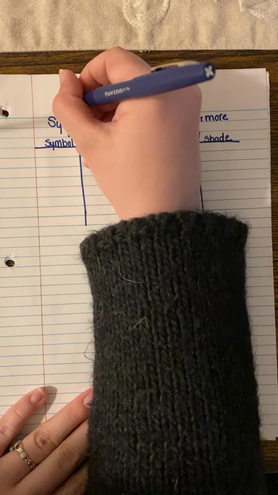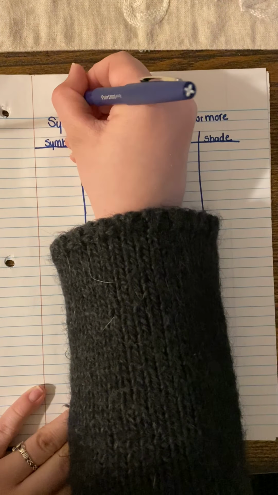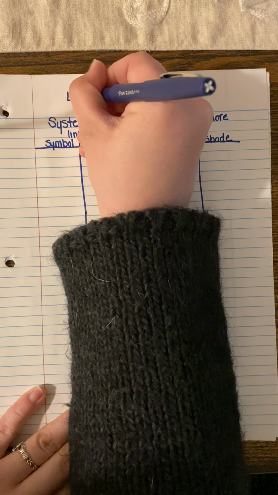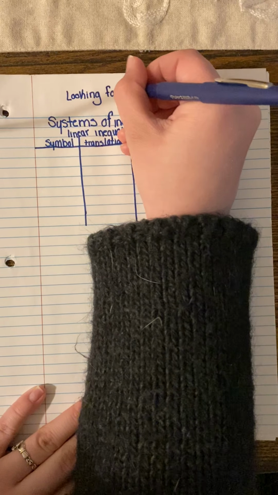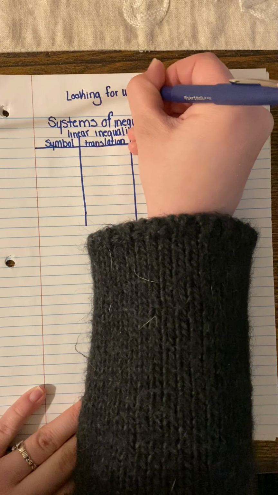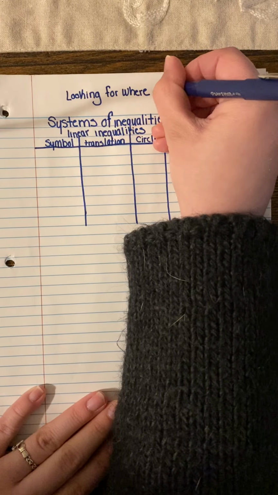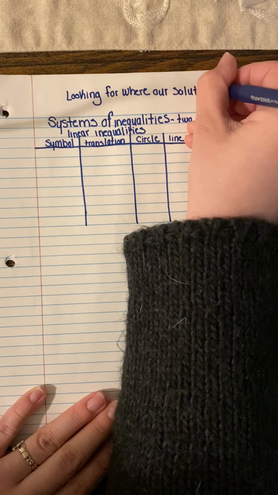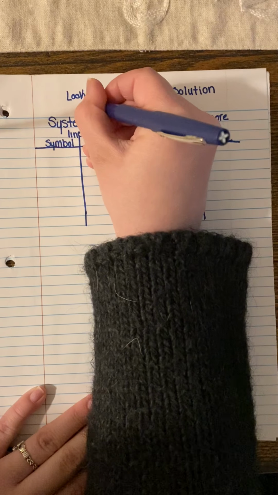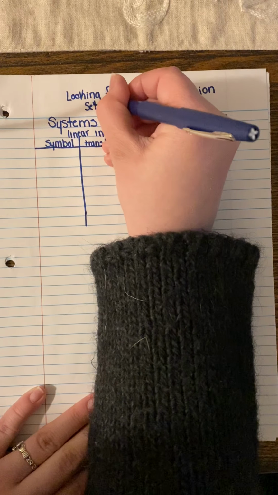So I'm going to put that up here because I didn't leave myself enough room. So we are looking for where our solution sets intersect.